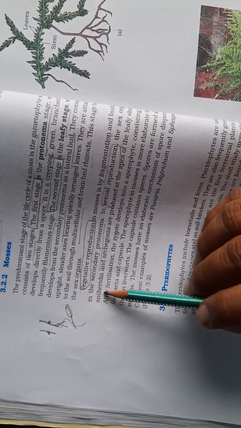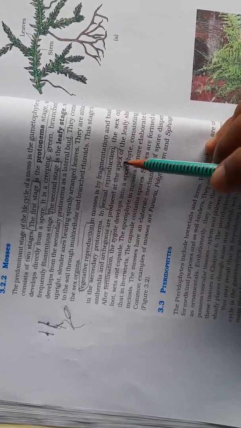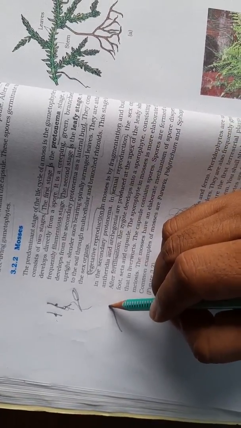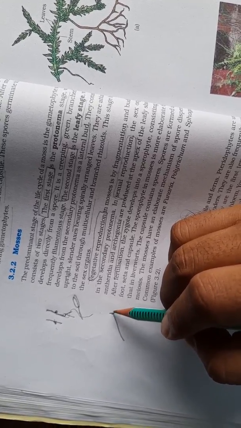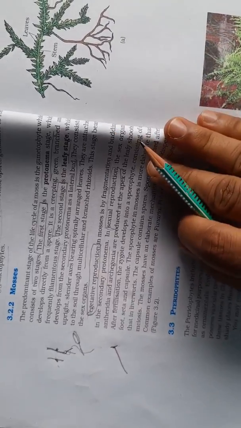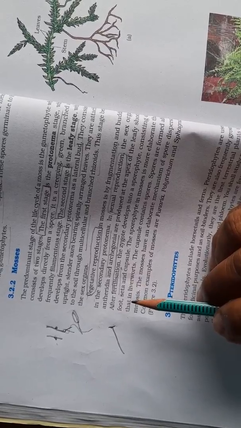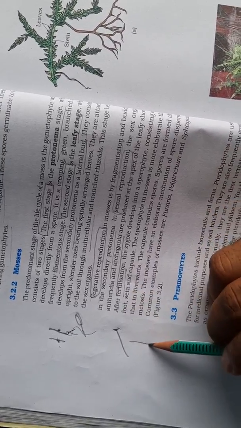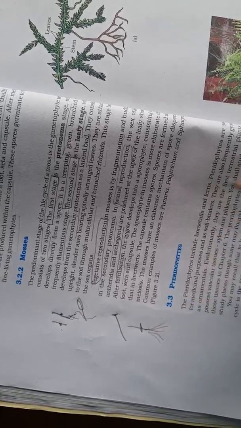The second is sexual reproduction. The sex organs, Antheridia and Archegonia, are produced at the apex. Apex means upper layer. They are produced at the apex of the leafy shoots. After fertilization, we have root, stem and leaf. This is the shoot part and this is the root part.